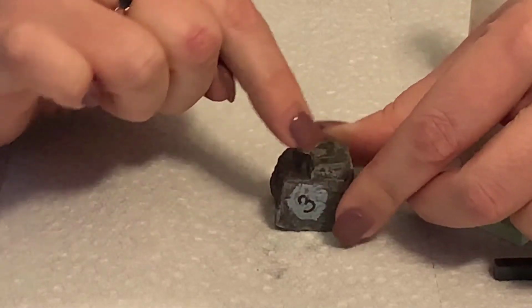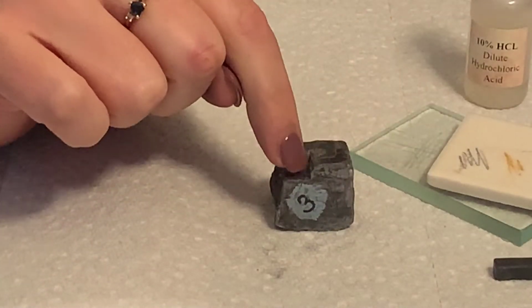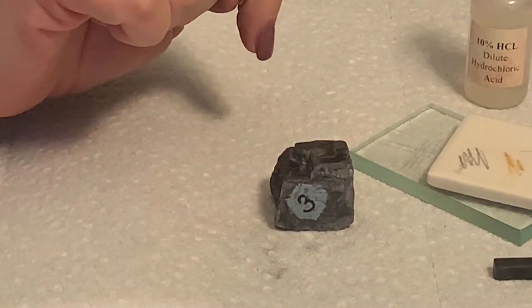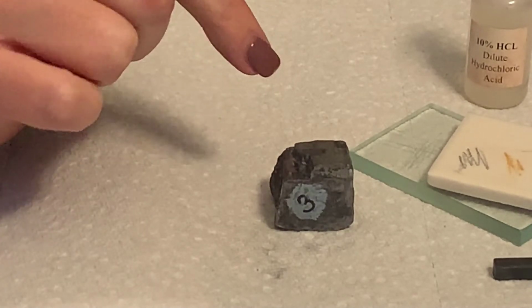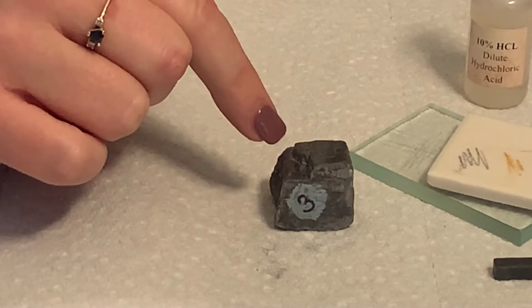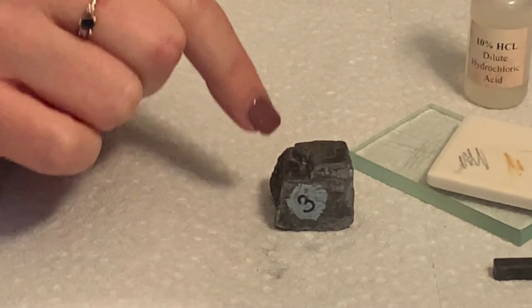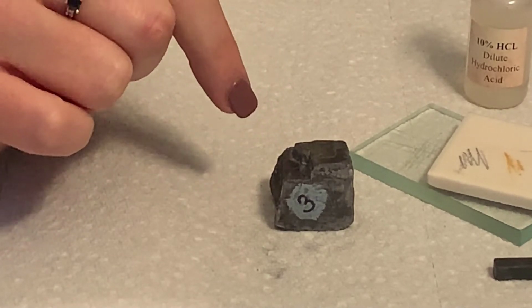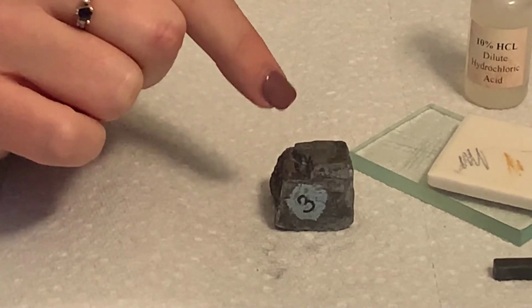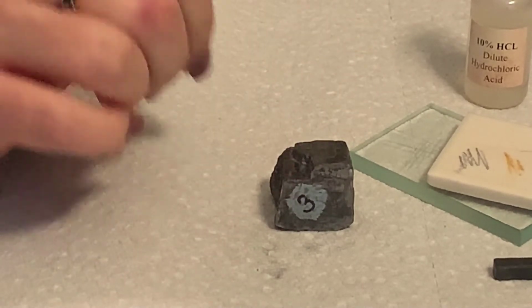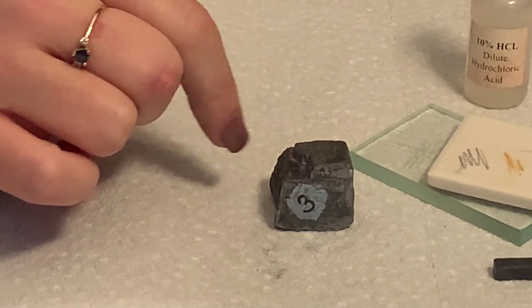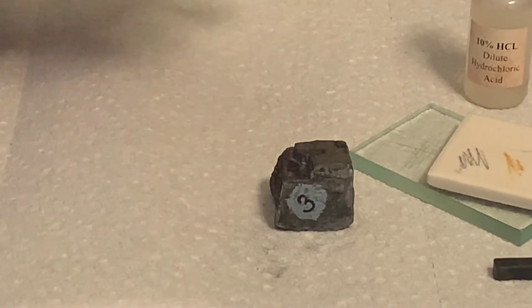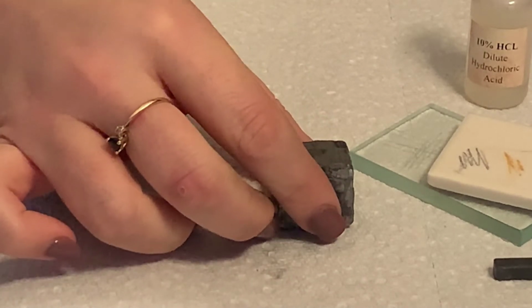And if you look at the broken chunks here, you can see that they've also broken off in little cube shapes. So this idea, cleavage, is the idea that there are weaknesses in the crystal plane of this mineral, and that when you break it, it breaks along those same crystal planes, those same angles every single time. So every single time I break galena, it should break into a cube. That's one of its very identifiable properties.